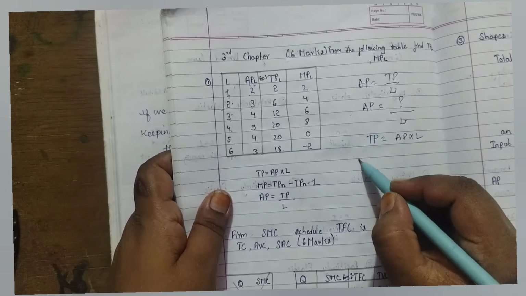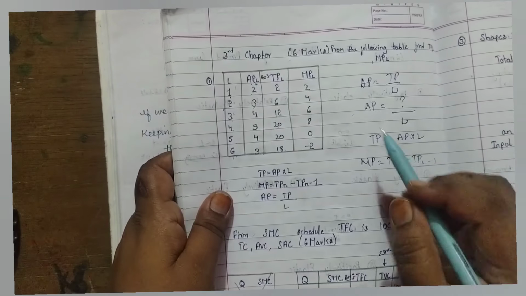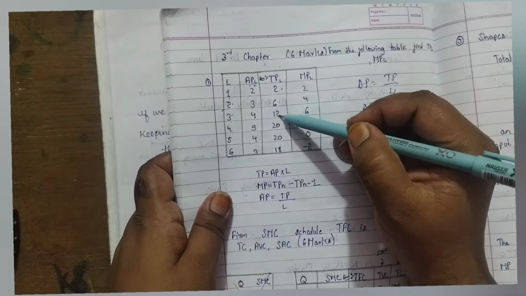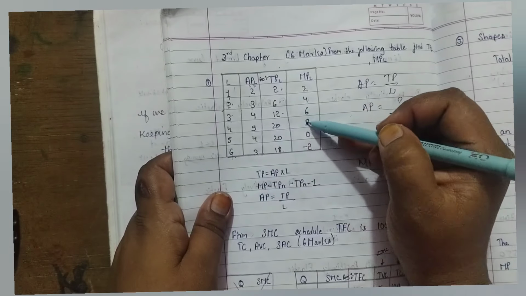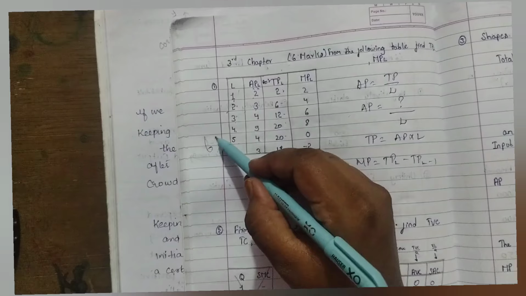Now what is the formula for MP? TPL minus TPL minus 1. So what we are going to do, this is TP, 2 above we don't have anything, so 2. 6 minus 2, 4, 12 minus 6, 6, 20 minus 12, 8, 20 minus 20, 0, 18 minus 20, minus 2. Easily you are going to get 6 marks from this.